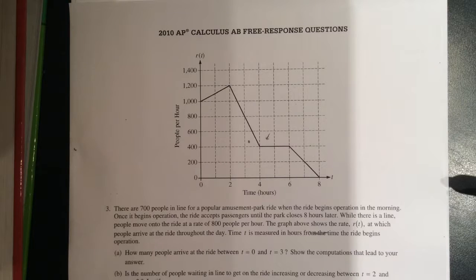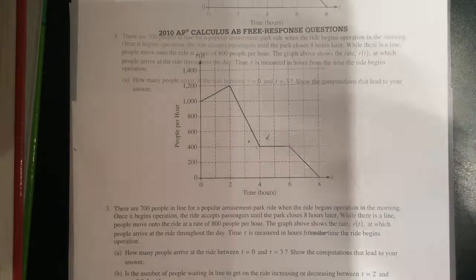So, this problem is number 3, and it reads, there are 700 people in line for a popular amusement park ride when the ride begins operation in the morning. Once it begins operation, the ride accepts passengers until the park closes 8 hours later. While there is a line, people move onto the ride at a rate of 800 people per hour. The graph above shows the rate, R of t, at which people arrive at the ride throughout the day, and t is measured in hours from the time the ride begins operation.